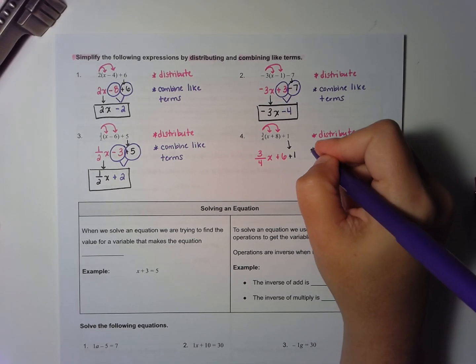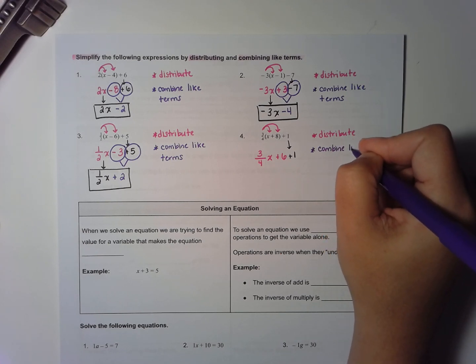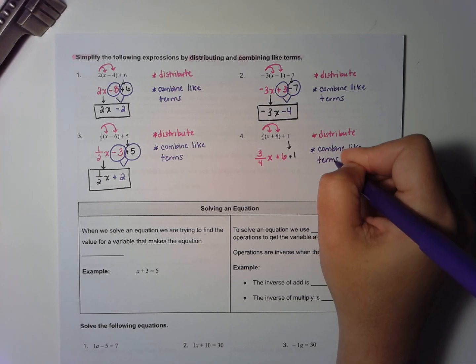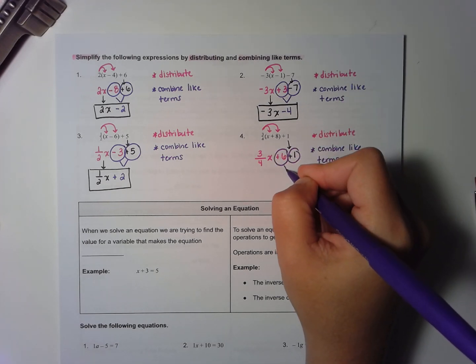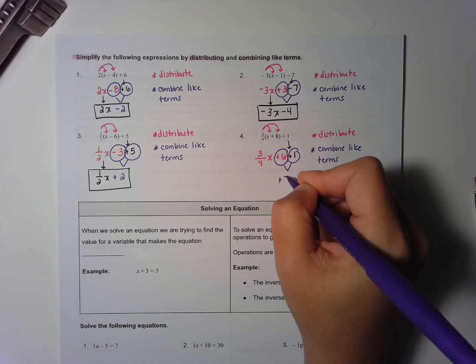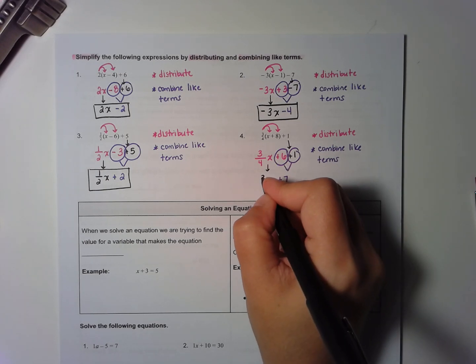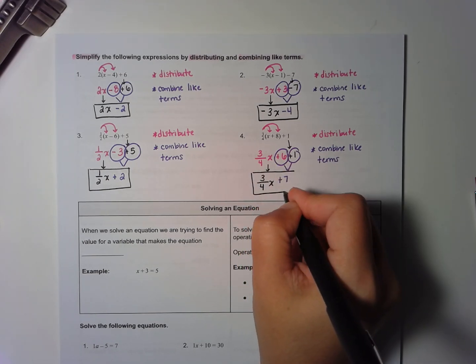Next, we're going to combine like terms. And the like terms here would be the 6 and the 1. Together, they make 7. And as far as the 3/4 x, we're just going to drop it like it's hot. Don't change anything. And that would be my simplified expression.